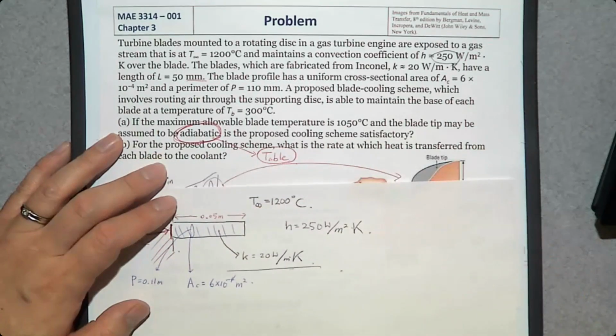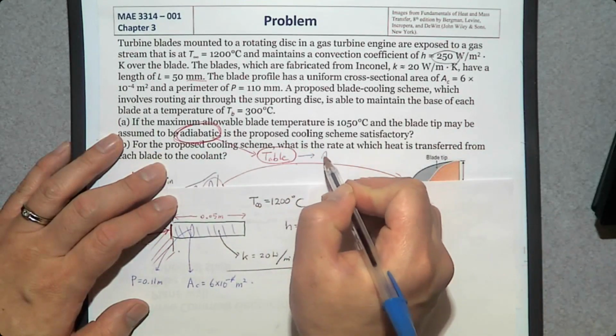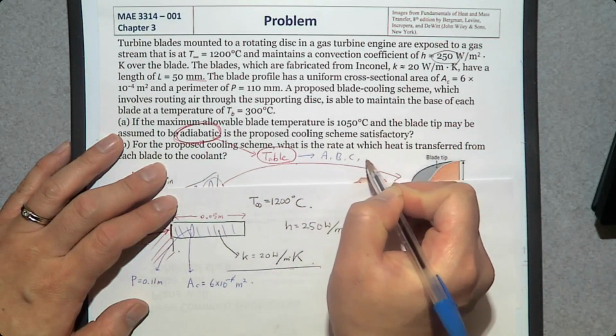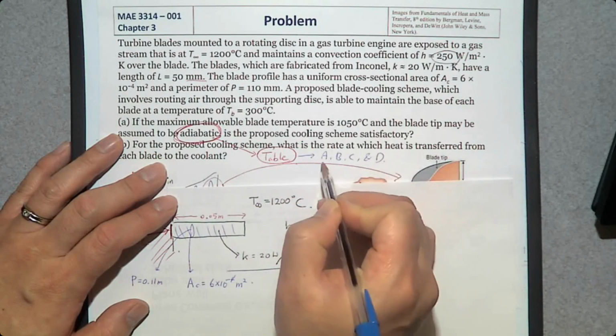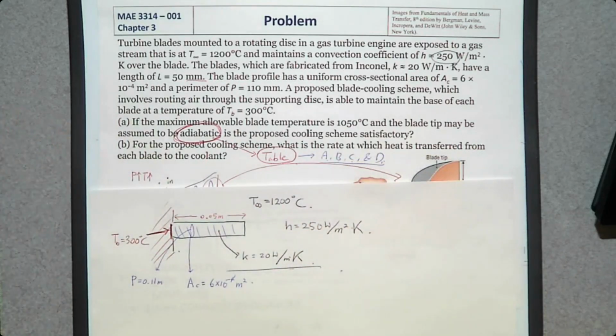You remember in the table, there are 4 different cases: case A, B, C, and D. To select which case we are going to use for our heat transfer problem, we need to make an assumption for the tip condition, and that is given here: adiabatic. We are going to use it later.